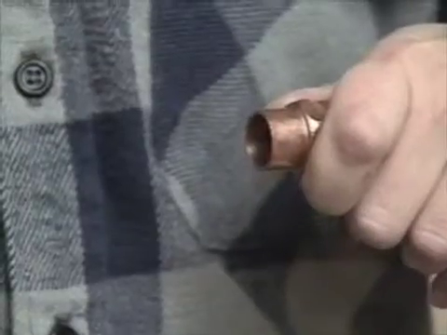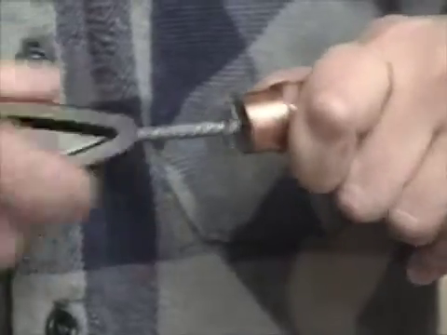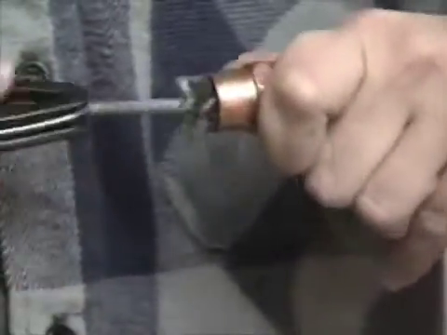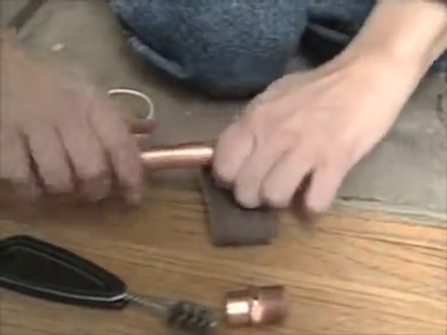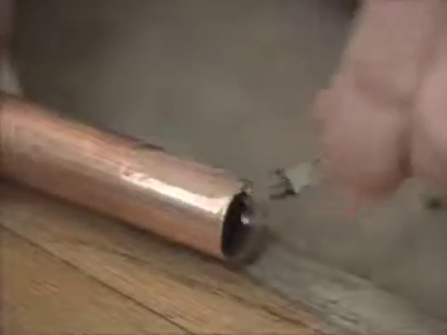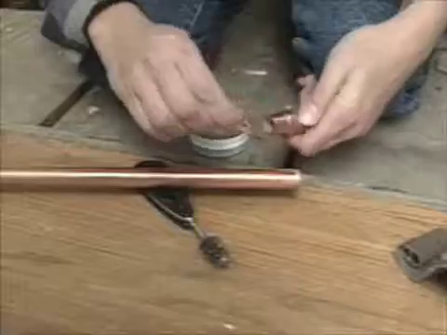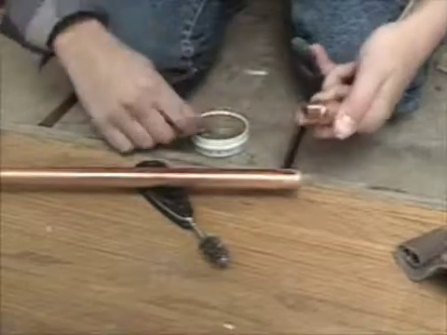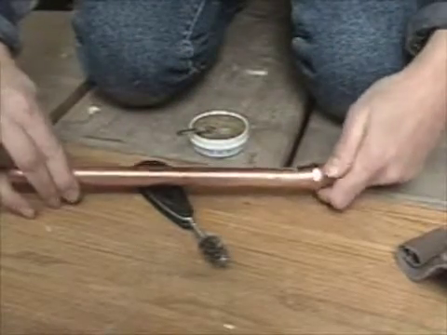You tighten the wheel down as needed to deepen the cut and keep turning until the pipe snaps. Before joining the fittings and pipes, you eliminate the impurities by reaming out the fitting with a wire brush and cleaning off the end of the pipe with an emery cloth. Next, you apply a paste known as flux to each surface you're joining.